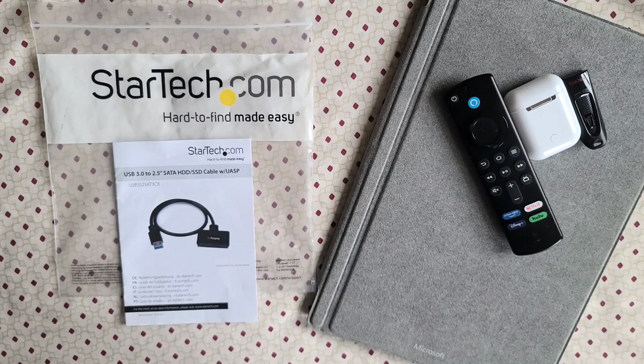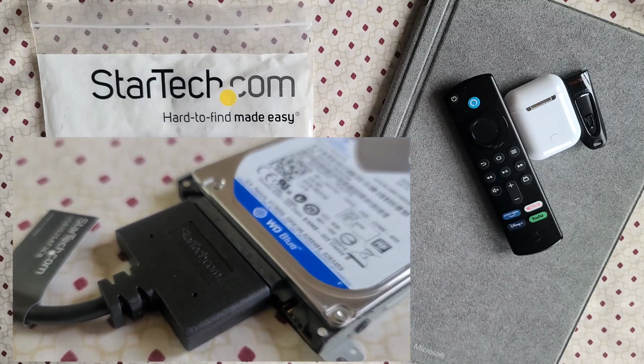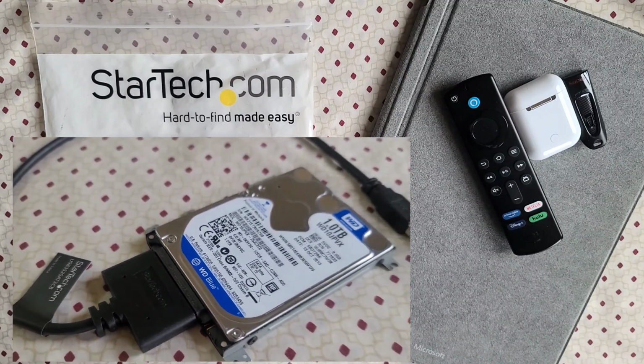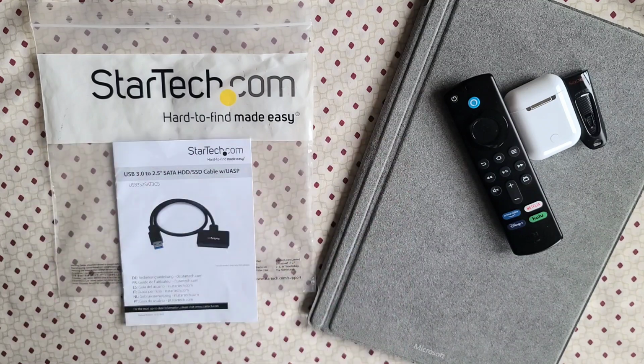In this video I am going to talk about one of the cables which will help you to retrieve the data from your computer. So let's have a look. I will show you how to use the cable to retrieve the data.